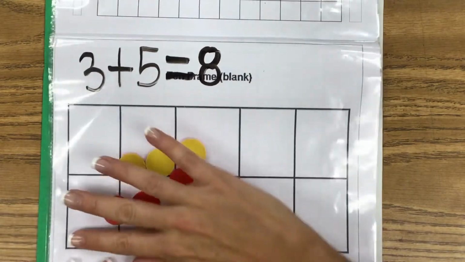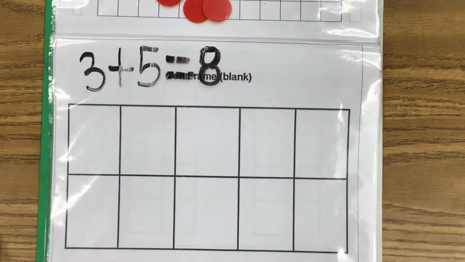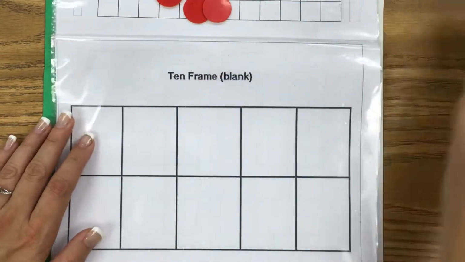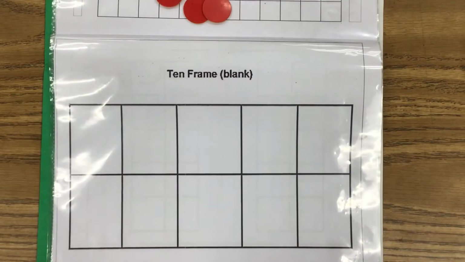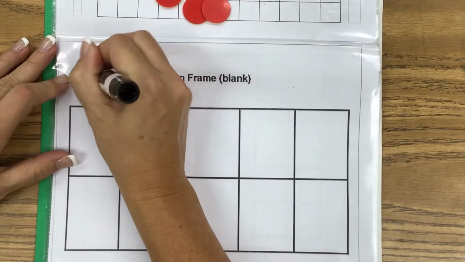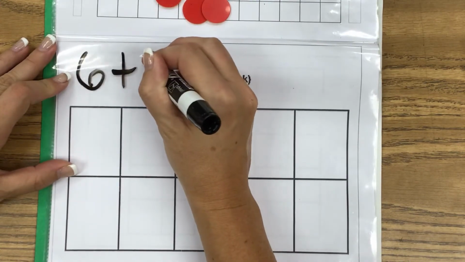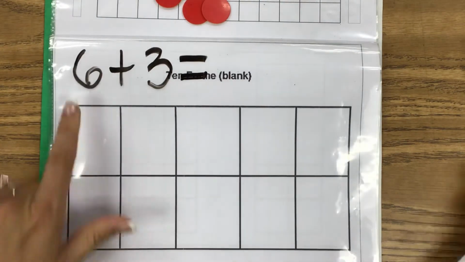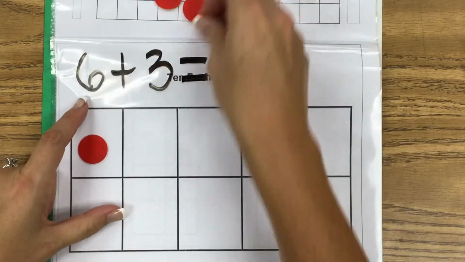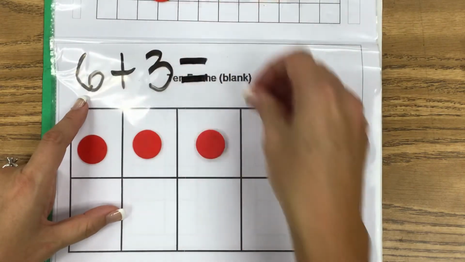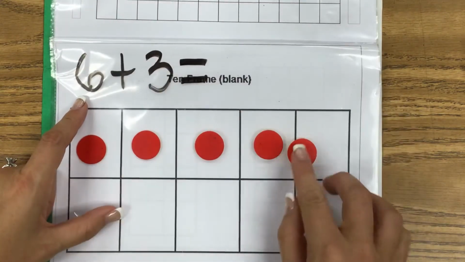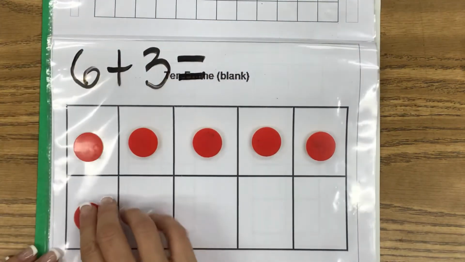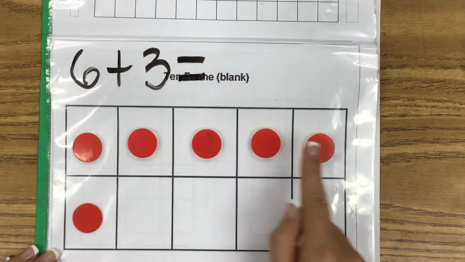Let's try another one. So I'm going to move these out of the way. I am going to erase. What if we wanted to do 6 plus 3 equals? So I get my first color. I'm going to build 6. 1, 2, 3, 4, 5. I fill my whole first row, and then I start over in the next row, and 6. 1, 2, 3, 4, 5, 6.